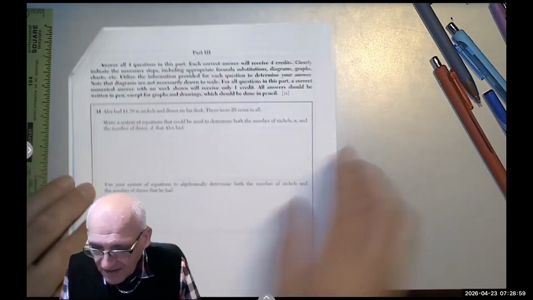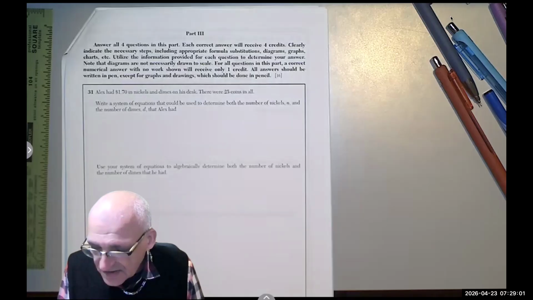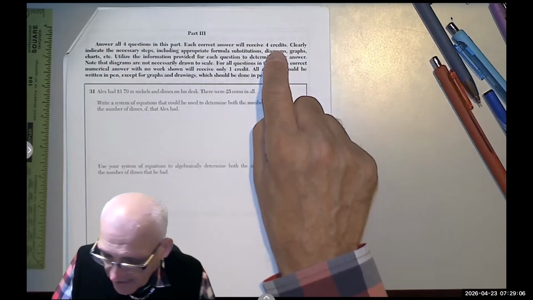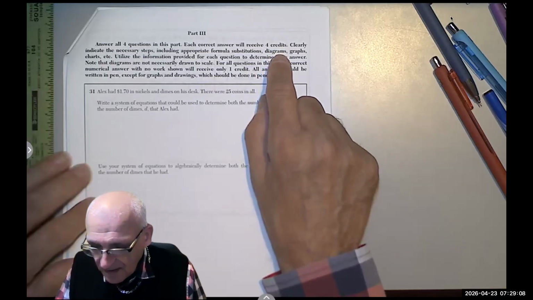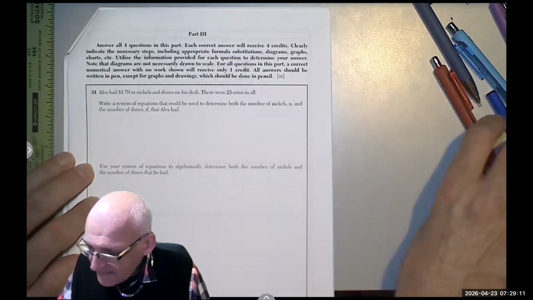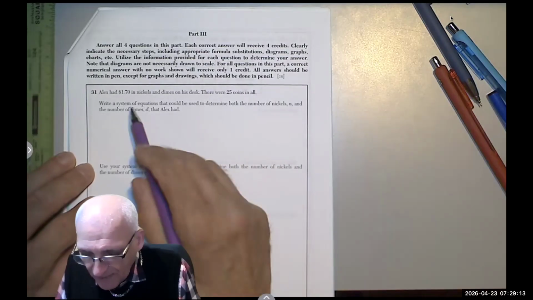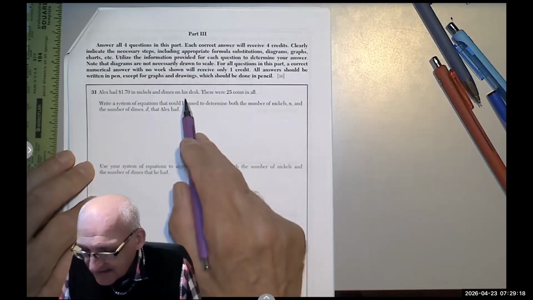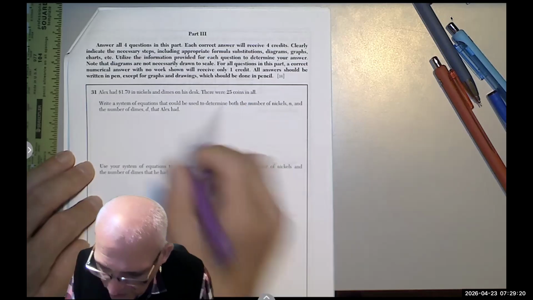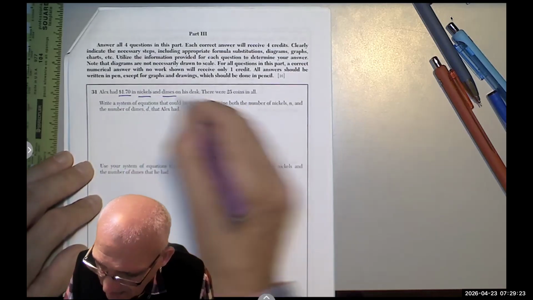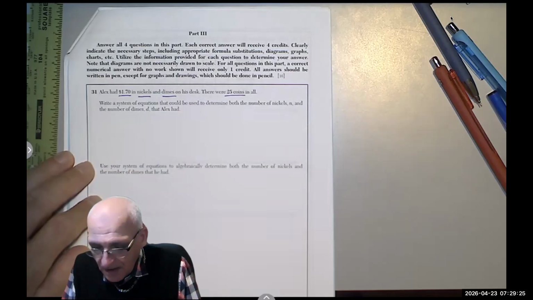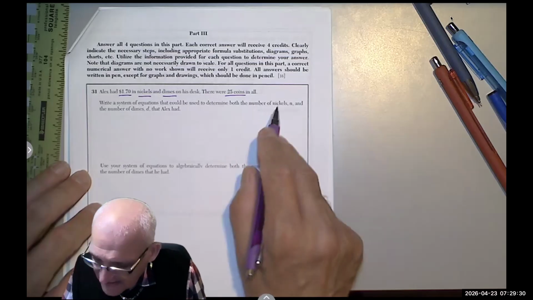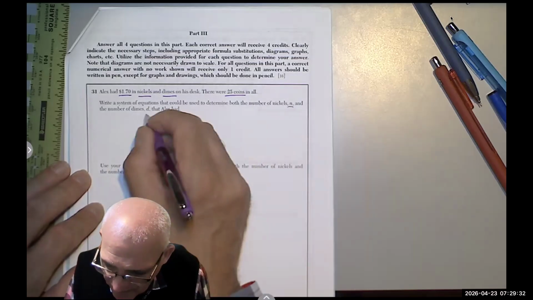In part 3, you have 4 questions and each answer receives 4 credits. Okay. So you have to show your work, of course. Alex had $1.70 in nickels and dimes on his desk. There were 25 coins in all. Write a system of equations that could be used to determine both the number of nickels, N, and the number of dimes, D.